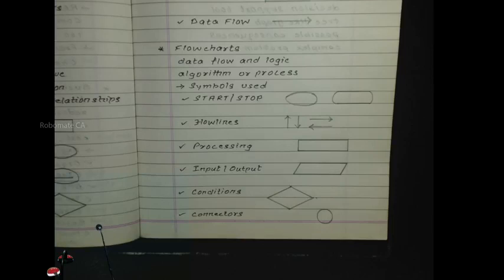So a flow chart gives you a broader picture of the process. It shows you how the process is working, and that is the significance of a flow chart. We say a flow chart is a diagrammatic representation of data flow and logic, and there is nothing better than a flow chart.